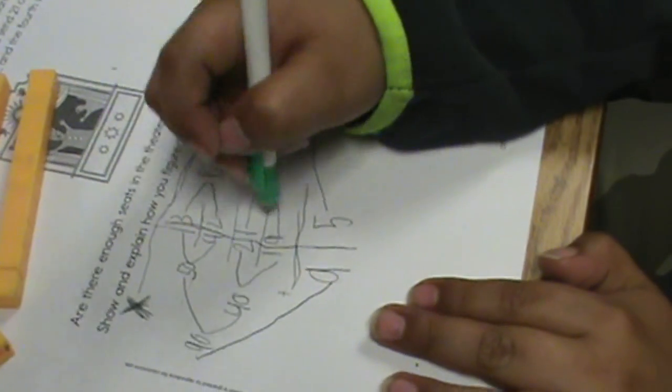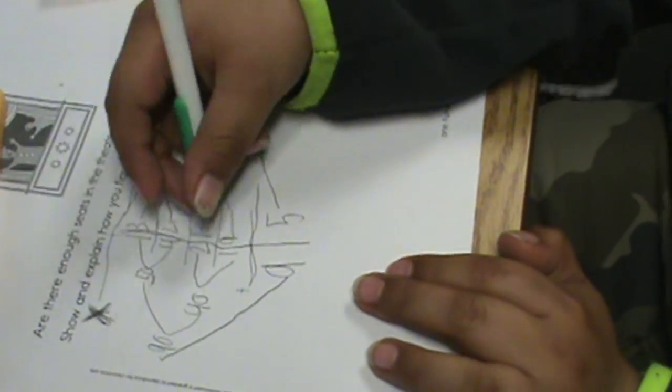I did this at home. I did this like with my homework. So you had a problem similar to this at home for your math homework? Okay. So how did you solve this problem?